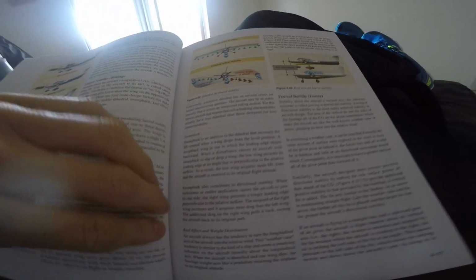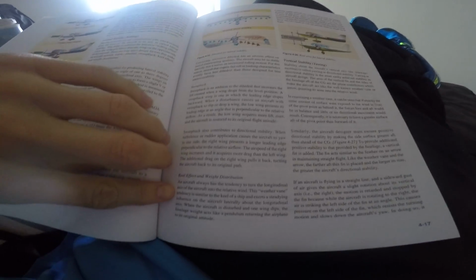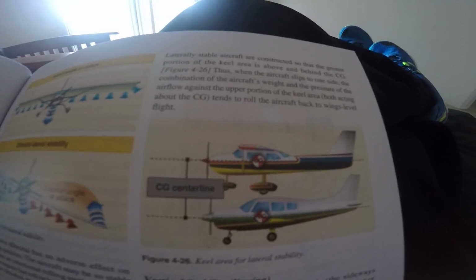Keel. An aircraft always has a tendency to turn the longitudinal axis of the aircraft into the relative wind. This relative wind vane tendency is similar to the keel of a ship and exerts a steadying influence about the... So that was some more pictures.